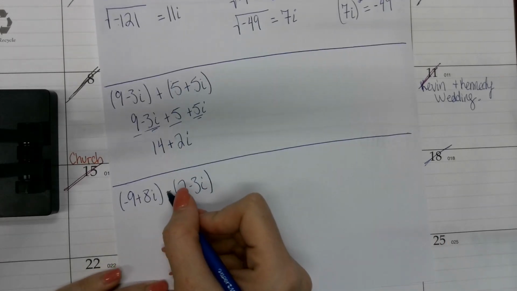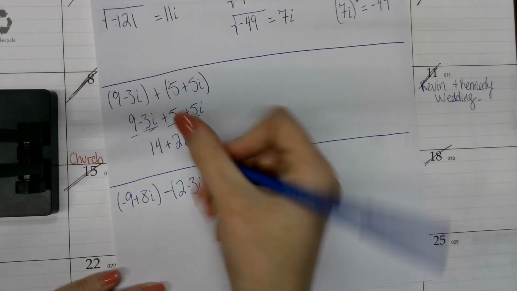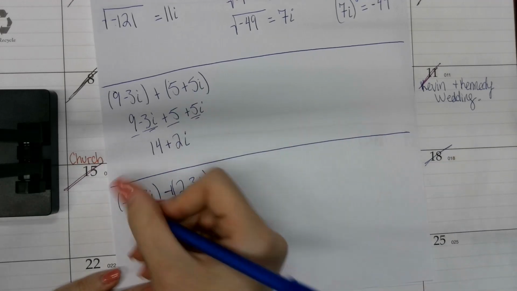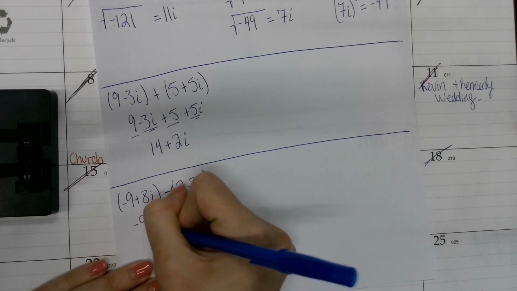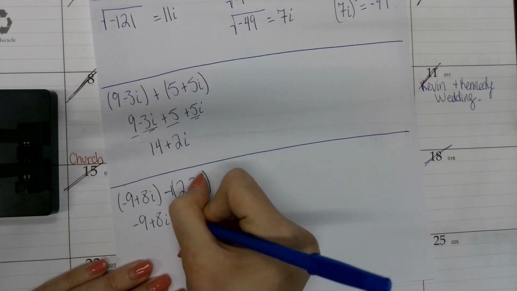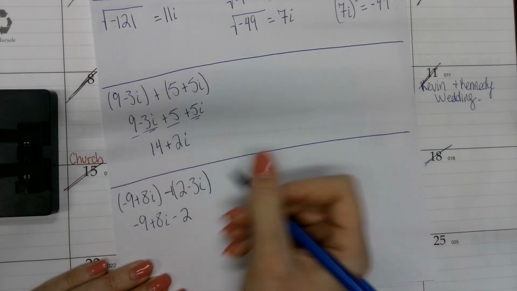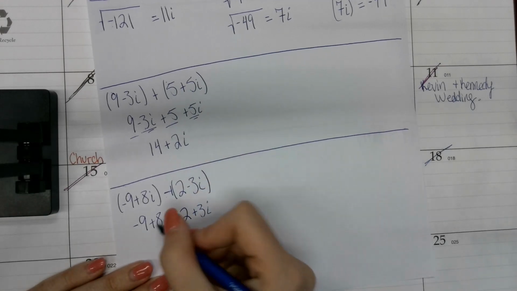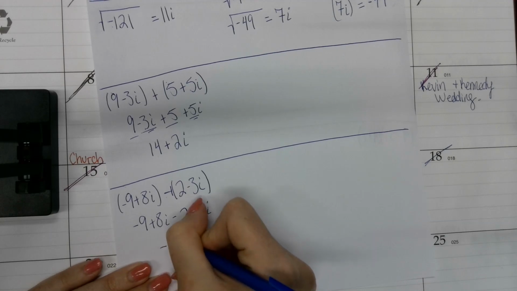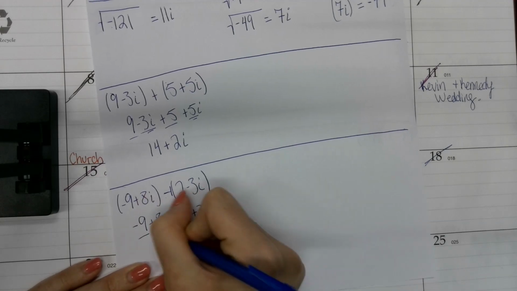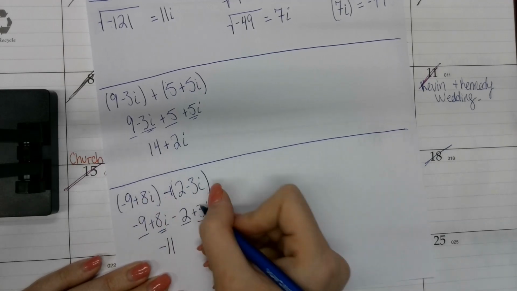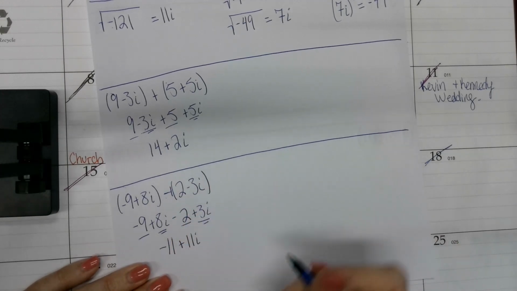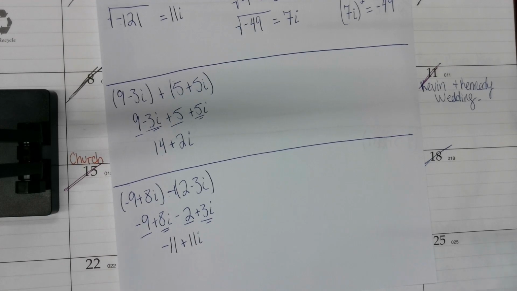On this one, since we're subtracting, it's the same as subtracting a normal binomial. We have to multiply by negative 1 so that we change these signs. So we'd have negative 9 plus 8i, subtract 2, negative times the negative, plus 3i. Negative 9 subtract 2 would be negative 11. 8i plus 3i, 8, 9, 10, 11, so plus 11i. And you would leave it negative 11 plus 11i.